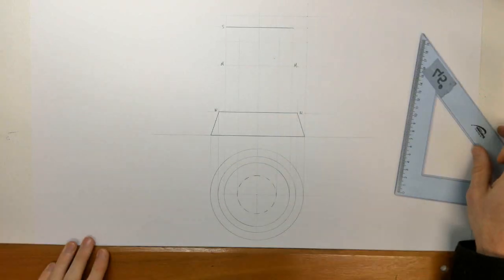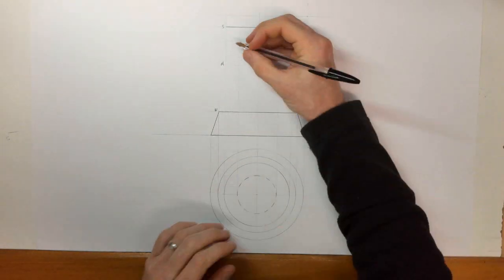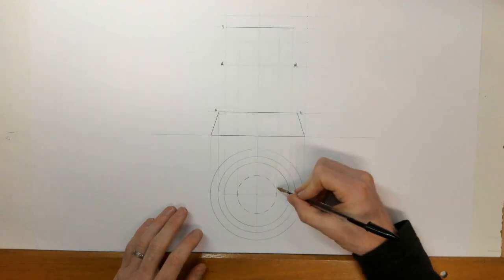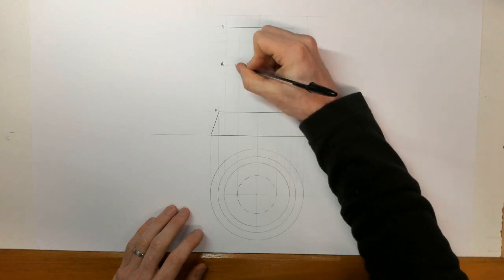There. So N and N1 are actually in here on the throat circle. So N1 and N.